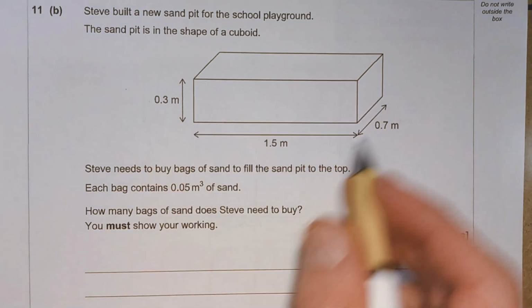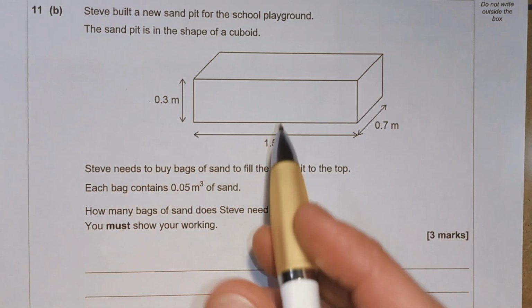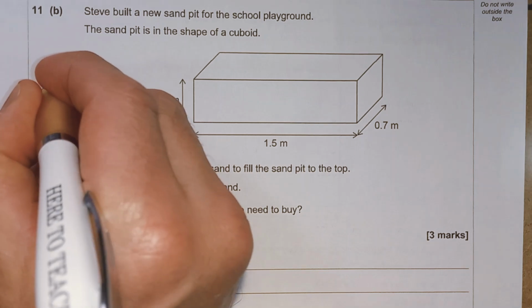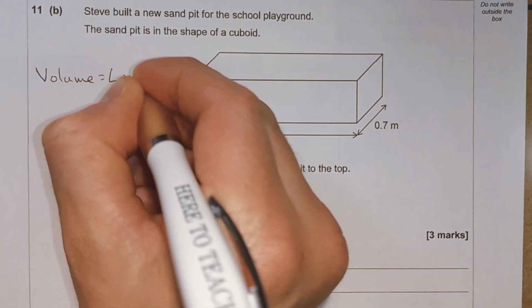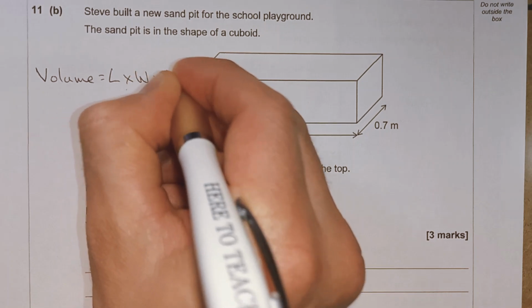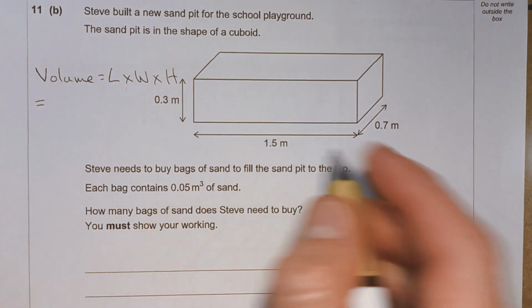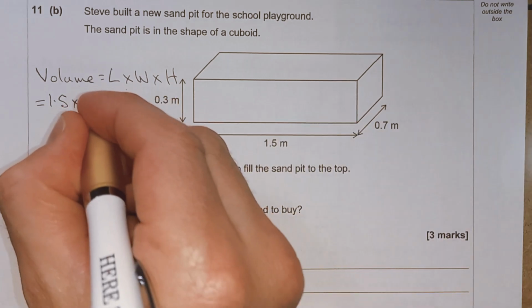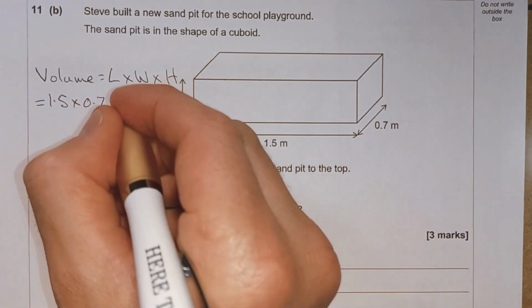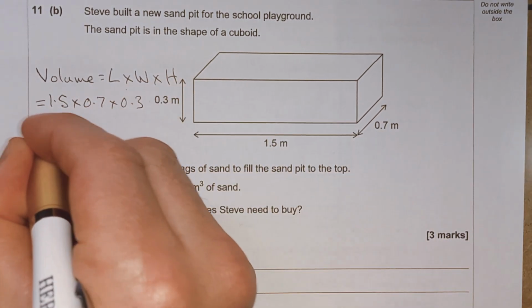Well, we want to know the total space of this, in other words, the volume, and the volume is the length times the width times the height. So it's going to be 1.5 times 0.7 times 0.3.